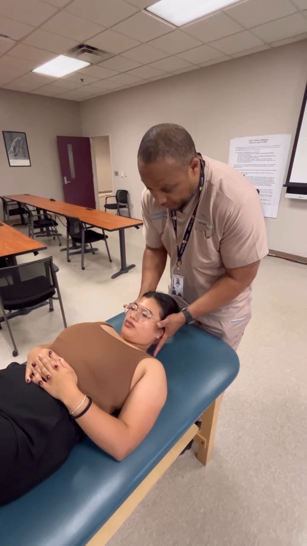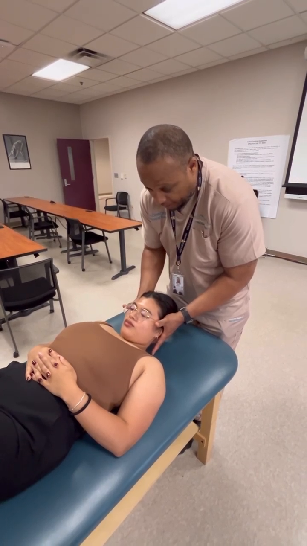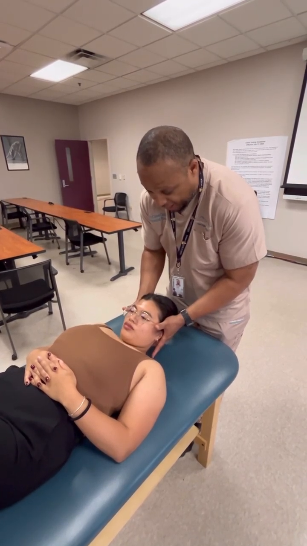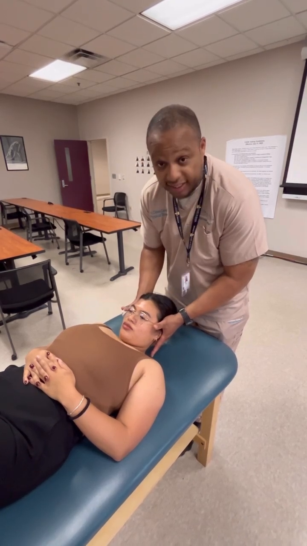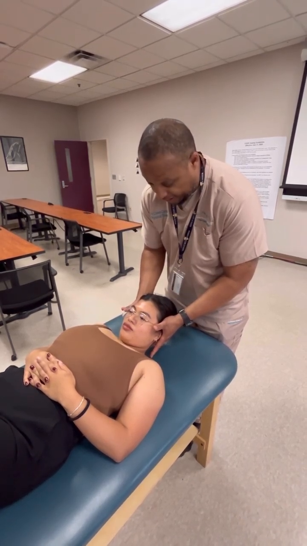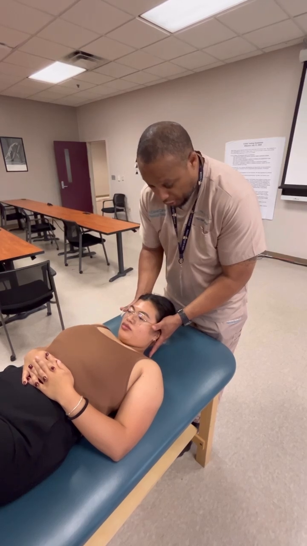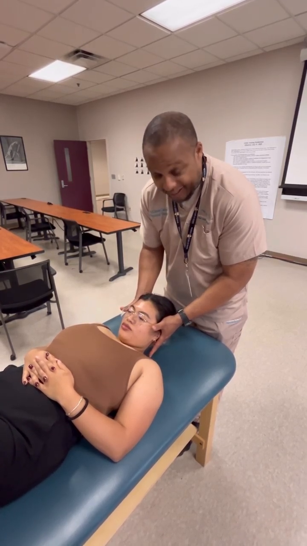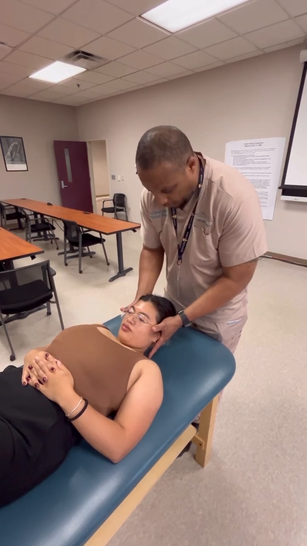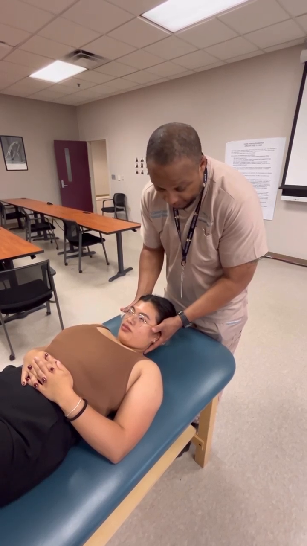And when I feel a gapping or space in between C4 and C5 spinous process, that lets me know I have achieved the ligamentous lock to that segment. So flexion to that segment introduces the ligamentous lock. Again, I want to gap the left side.